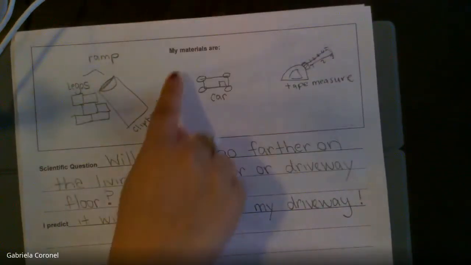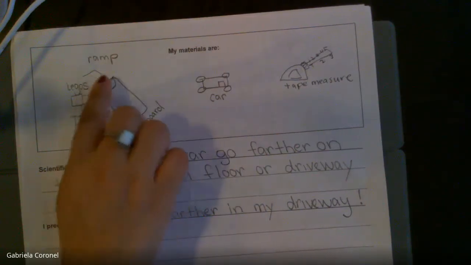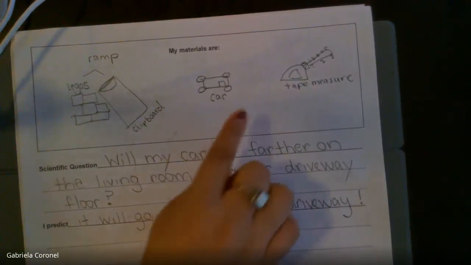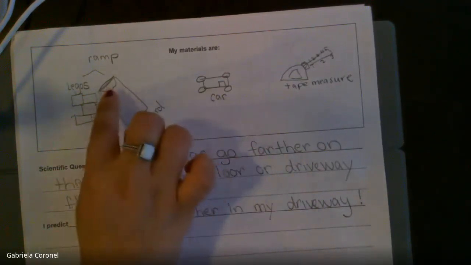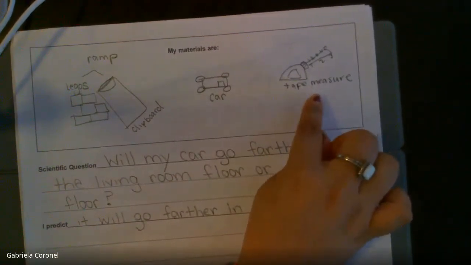So it has here, my materials are. So Ms. Cornell needs her ramp. So I need my Legos, my clipboard. I need my car, because that's what I'm going to be pushing down my self-created ramp, and a tape measure, because I want to see how far it went.